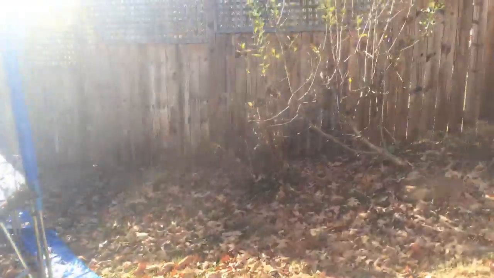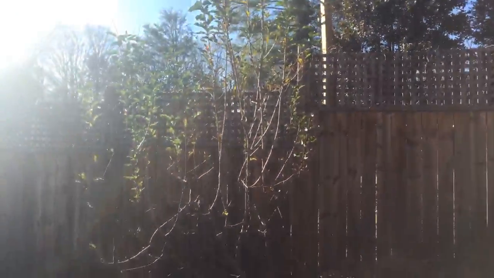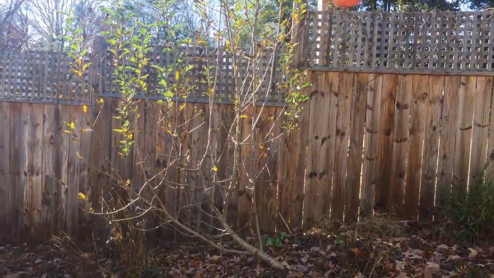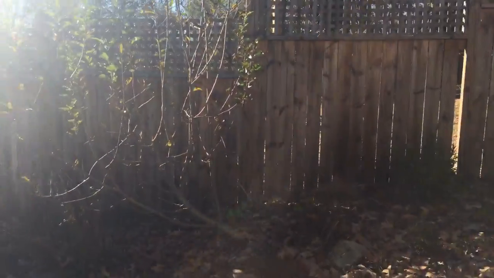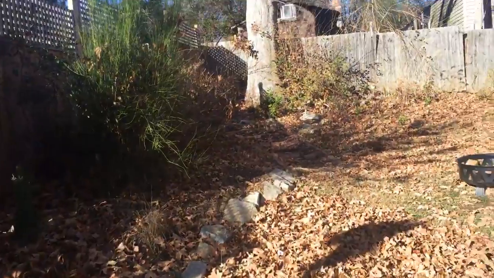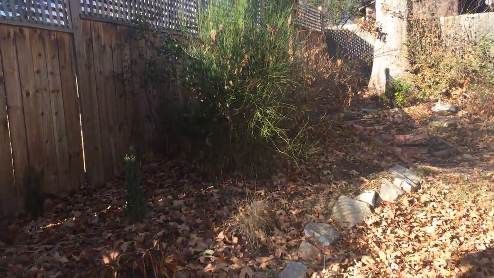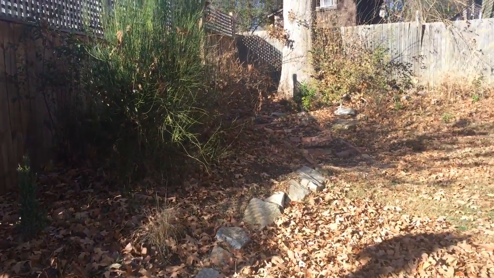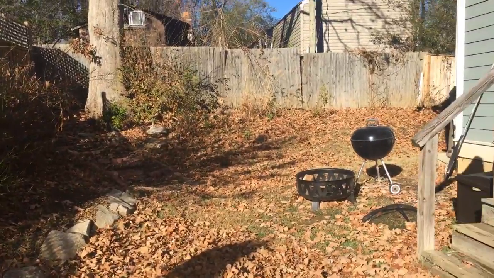Over here, this is an apple tree. You can see it behind the sun here. This is the apple tree. And then we've just got different plants and shrubs. Again, the leaves have fallen, so that means you can't see a lot of them.